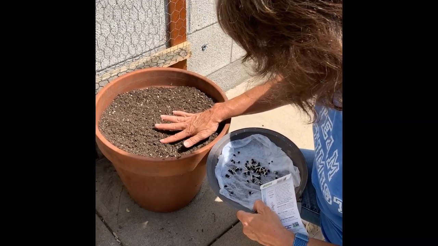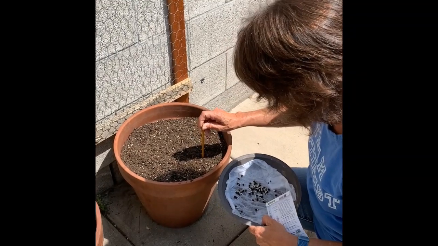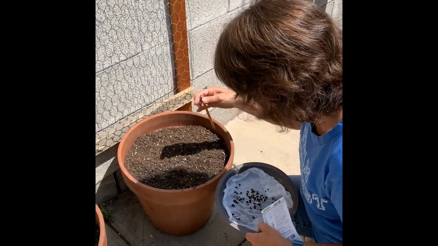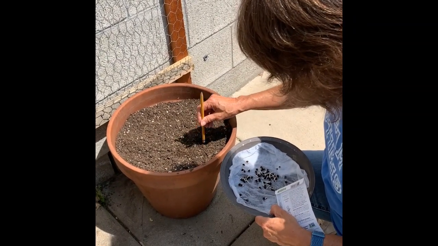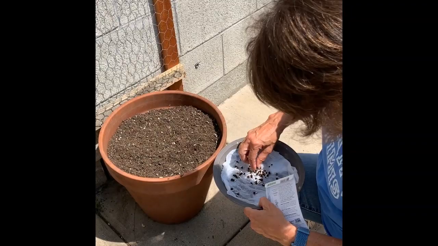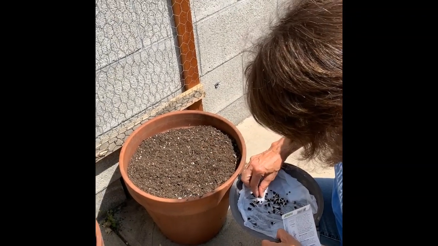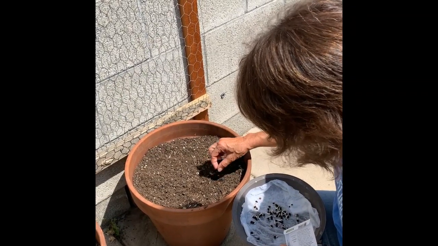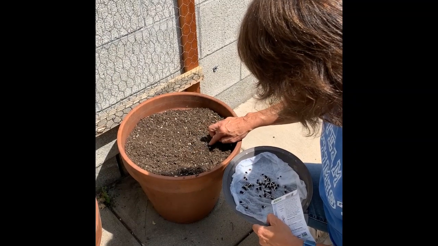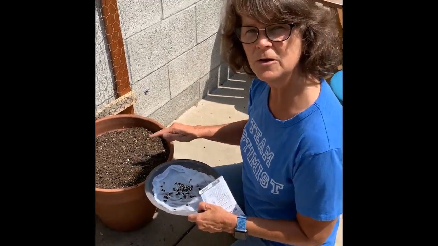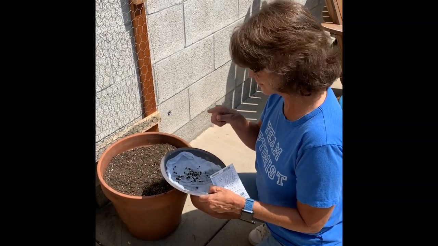Okay, and then I'm going to cover them up, and then I'm going to make another hole about here. That was crazy, I went way too deep. About that deep, and then remember, the little feet go down, and the little heads are on top. And then cover them up. So I'm going to keep going with this, and then when I'm done planting all the seeds, we'll have to water. So come back in just a few minutes.